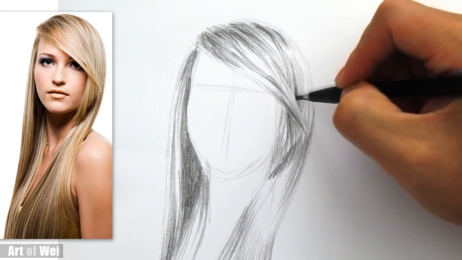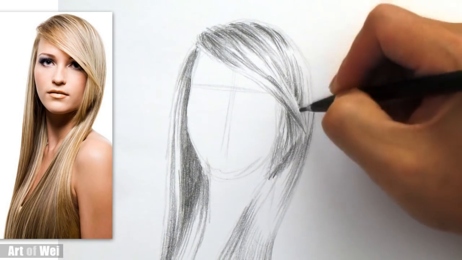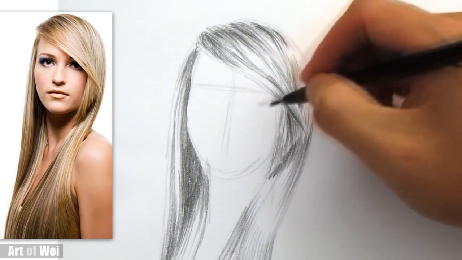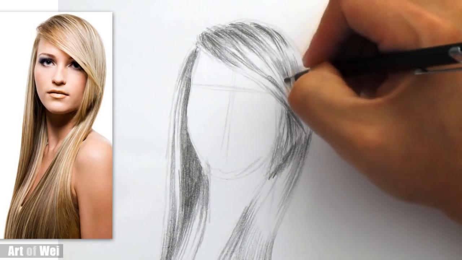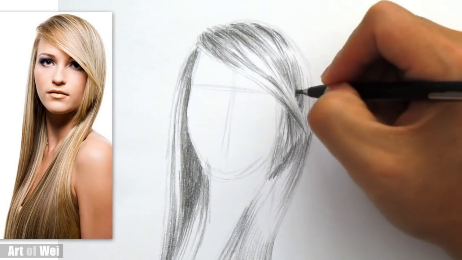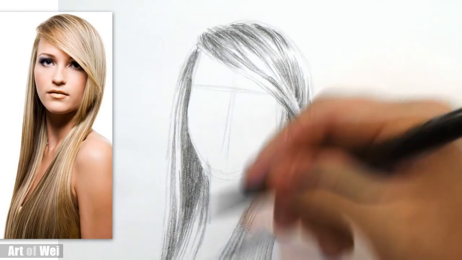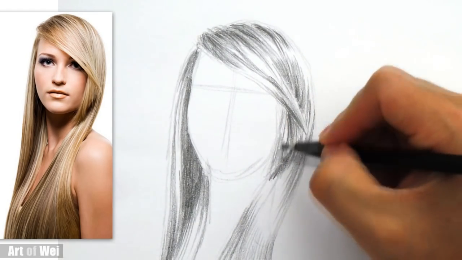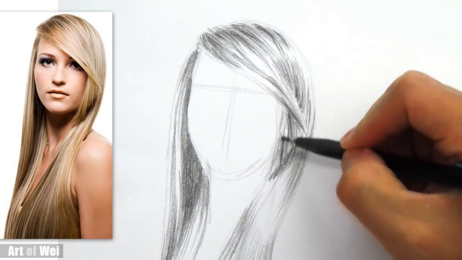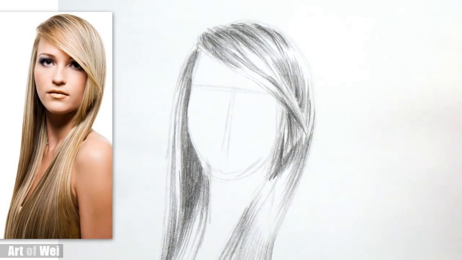Now right here is important. If we do just a few, that'll really help to bring out this strand in the front. And you do need that kind of variation, like right here, there's a little strand coming this way, so this is darker.